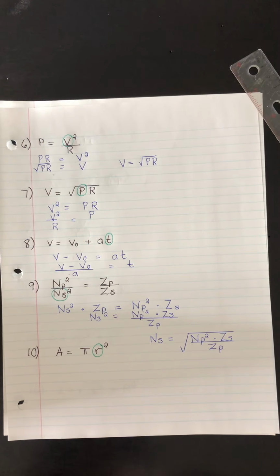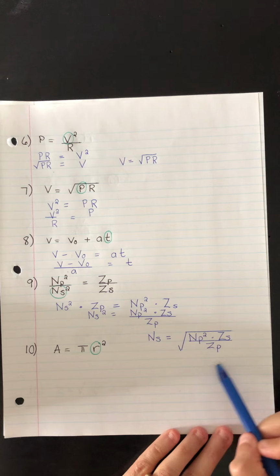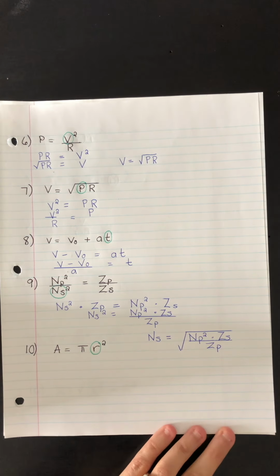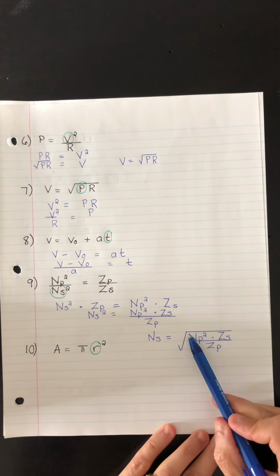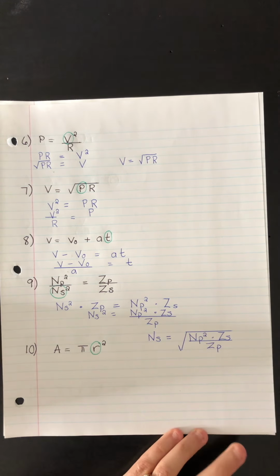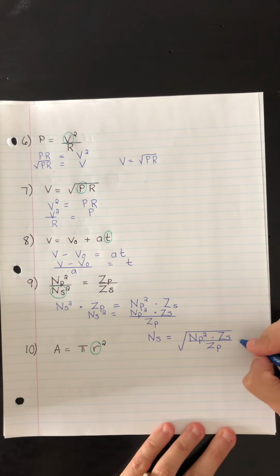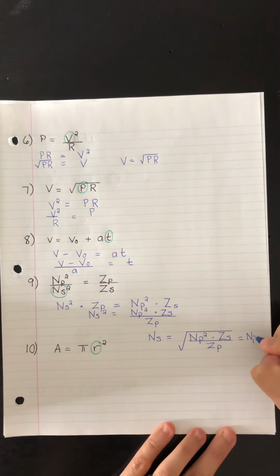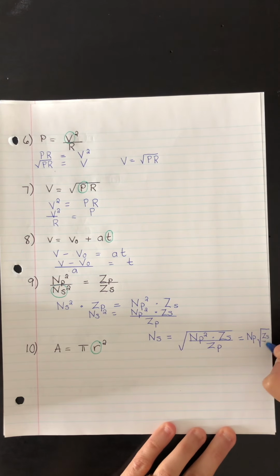Okay, and that's perfect as a final answer. There is another way that we could write the right-hand side. So this is optional, it's not required, but since we have the square root of NP squared here, and since square rooting and squaring are opposites, this could be written with NP outside of the square root sign, leaving just ZS over ZP under it.